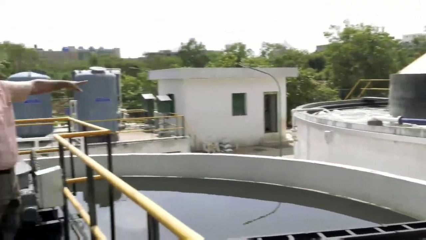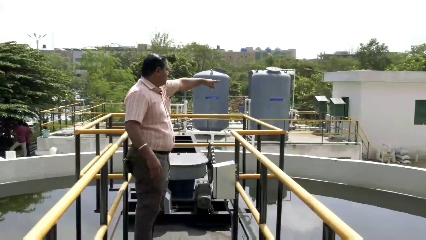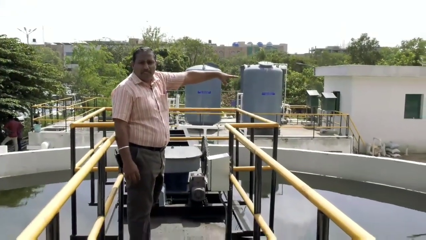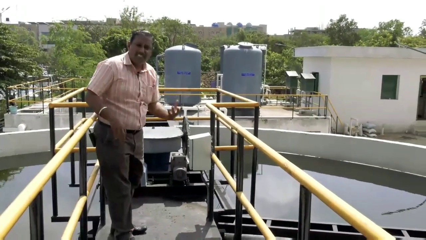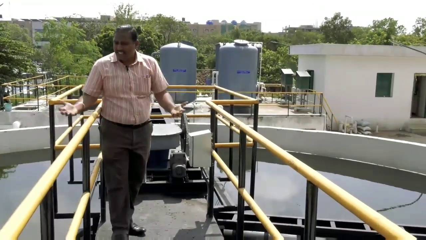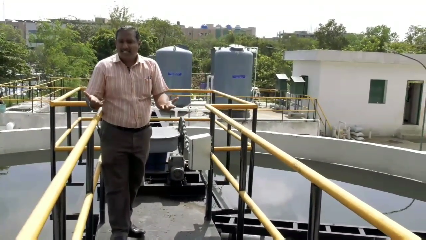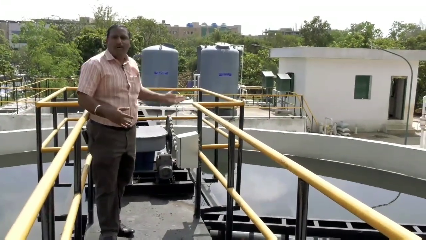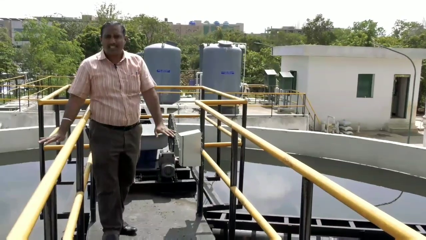There you can see the water coming out from that pipe. It is nothing but the sludge or the microbial mass which is pumped from the bottom of this clarifier. As the name implies, it is a clarifier where the clarified water is taken out and the biomass is separated. That is what is happening over here.